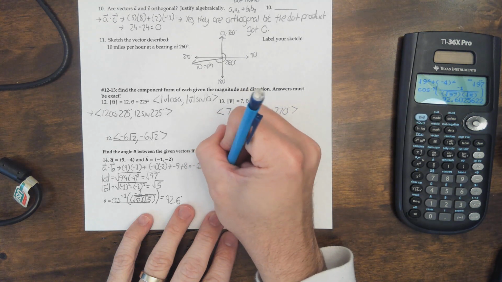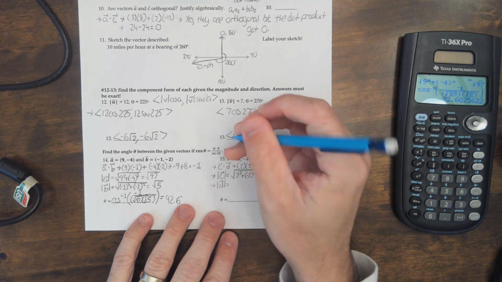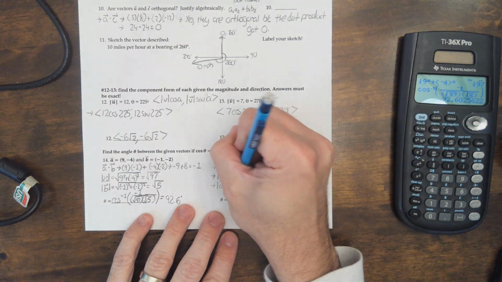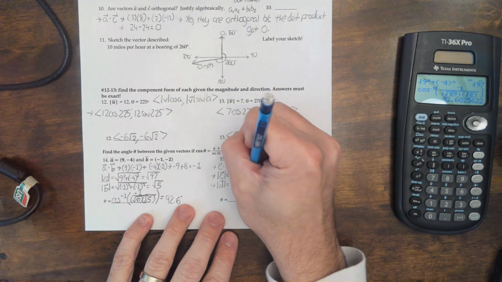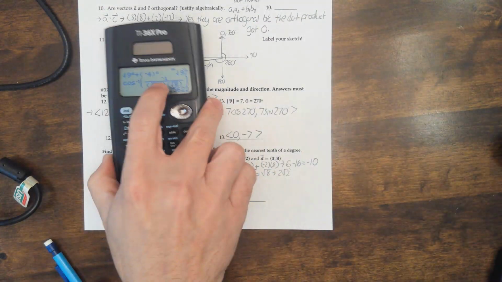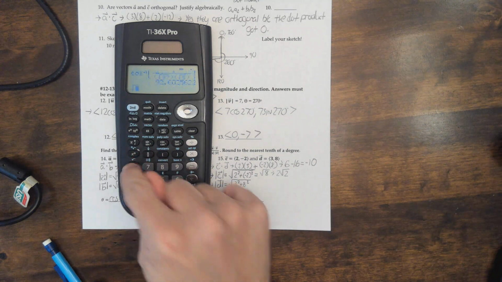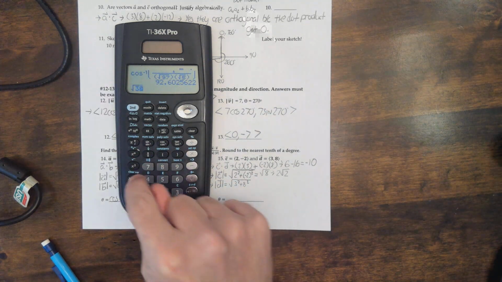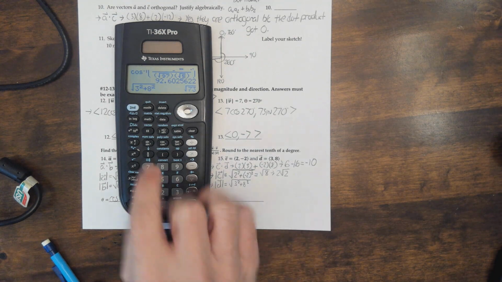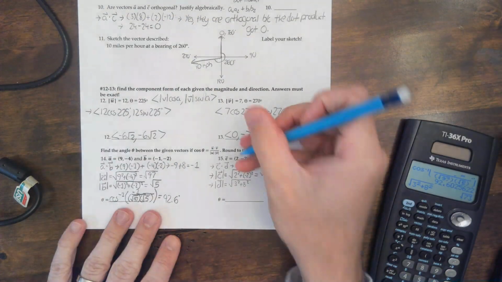Last but not least here, we need to do the magnitude of D. So again, we're going to take the components of D, 3, square it, 8, square it, add them together, and then take the square root. Can't think of that one off the top of my head, so I'm going to be quick here with the calculator. 3 squared plus 8 squared. Hit enter, and that's going to give you the square root of 73.